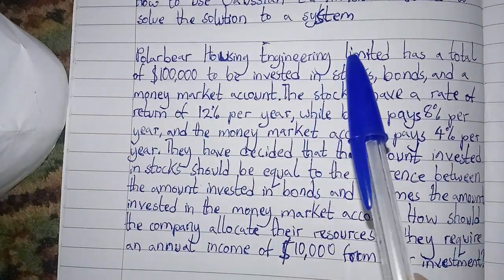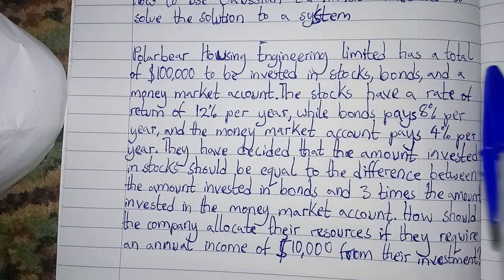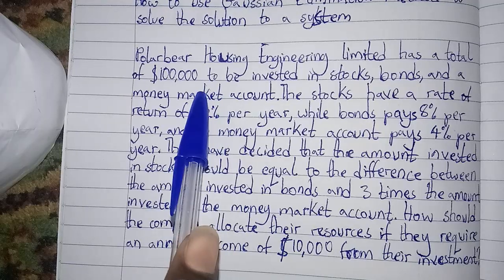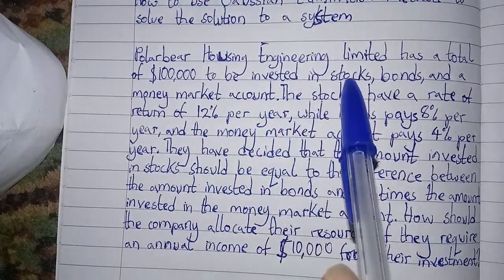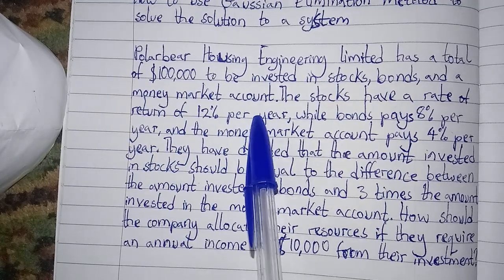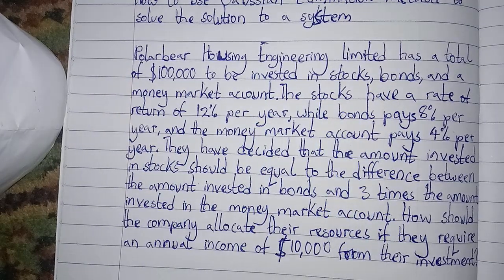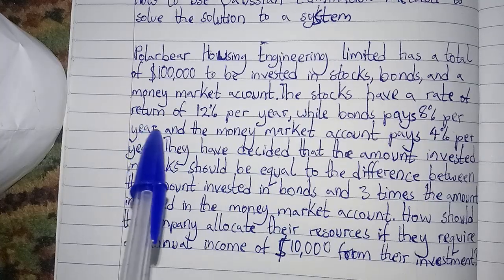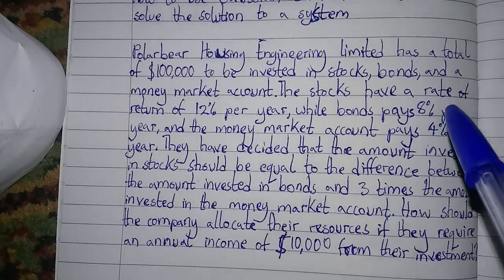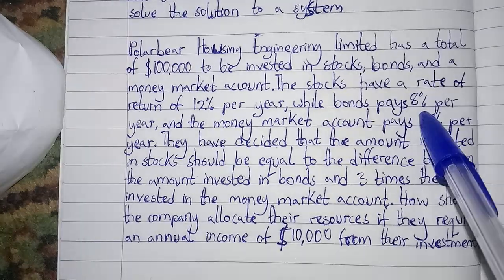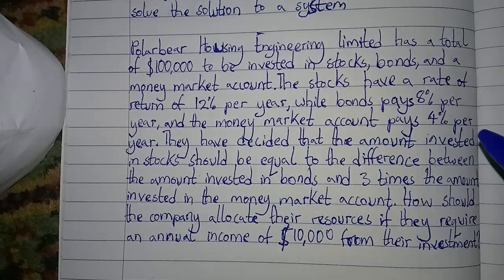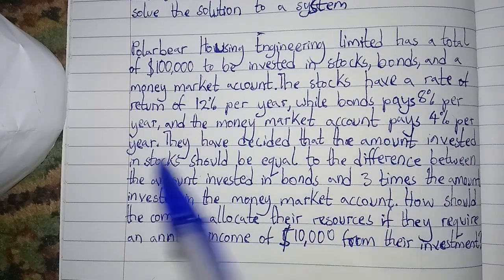Polar Bear Housing Engineering Limited has a total of $100,000 to be invested in stocks, bonds, and a money market account. The stocks have a rate of return of 12% per year, while the bonds pay 8% per year, and the money market account pays 4% per year.